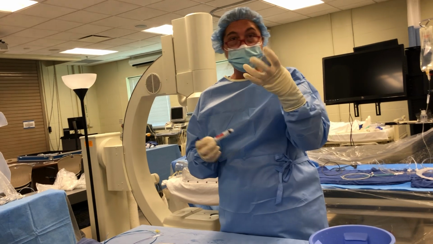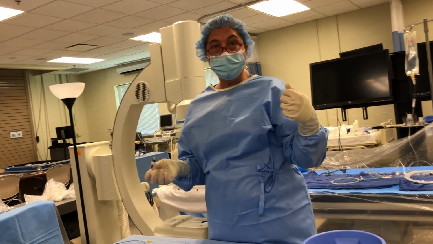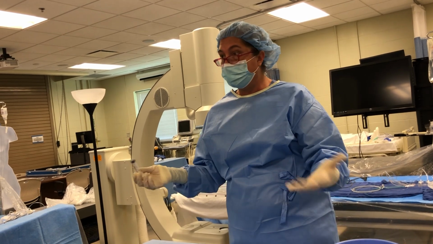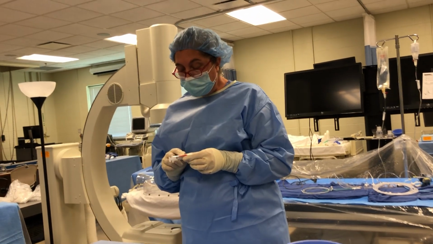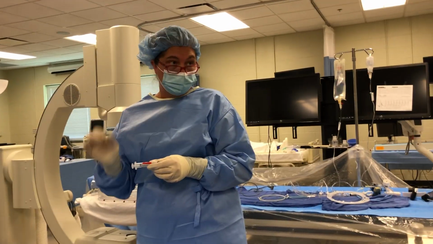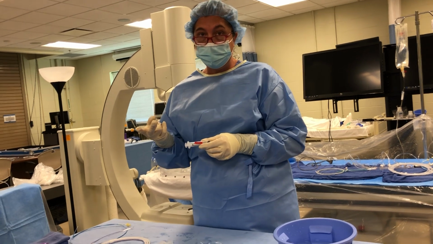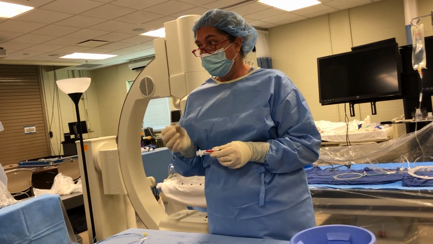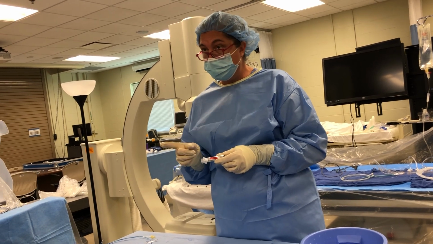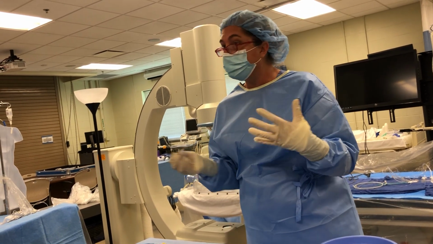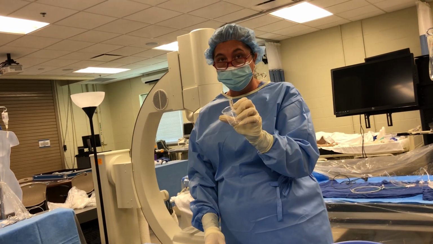Sometimes it comes in the bottle, so it comes in a big bottle most of the time. And we have to draw it out and they have to pass it off to our tray in a sterile manner. Sometimes it comes 100 micrograms per cc. Sometimes it comes double concentrated. So it's 200 micrograms per cc. If it is that situation, the nurse is going to tell us what is the concentration, and they're going to give us some in our little cup.